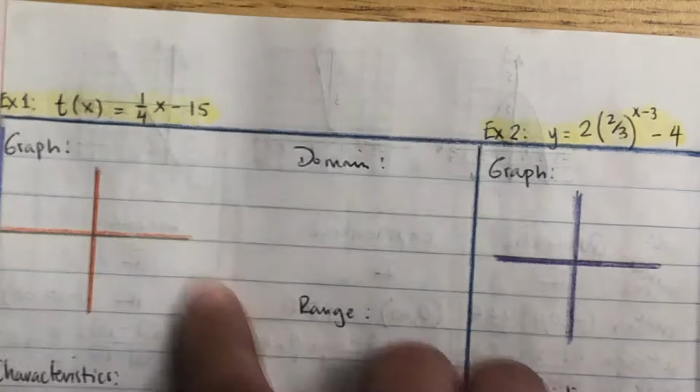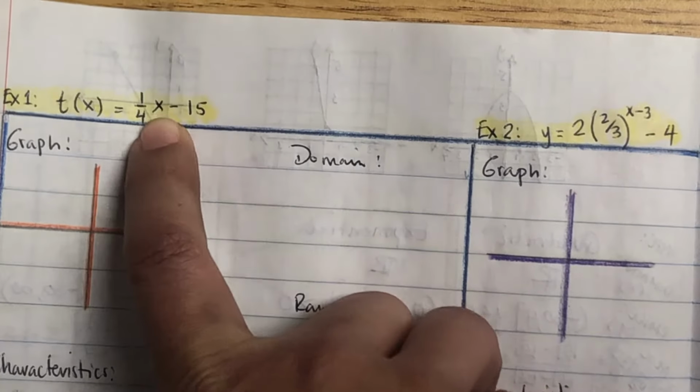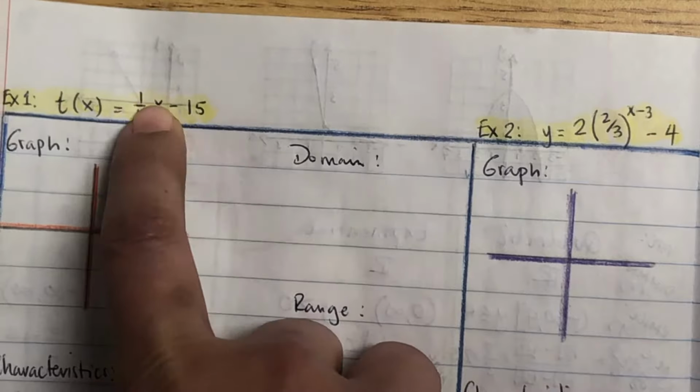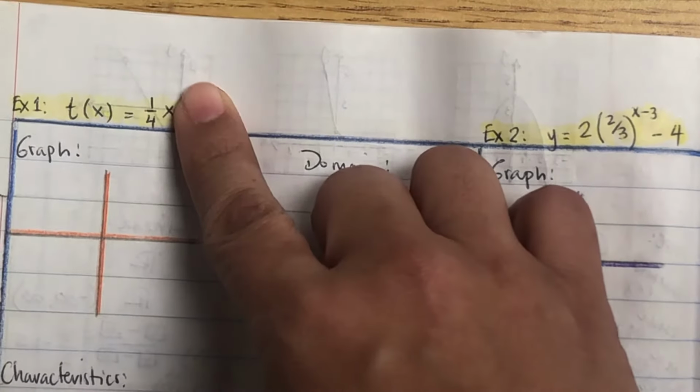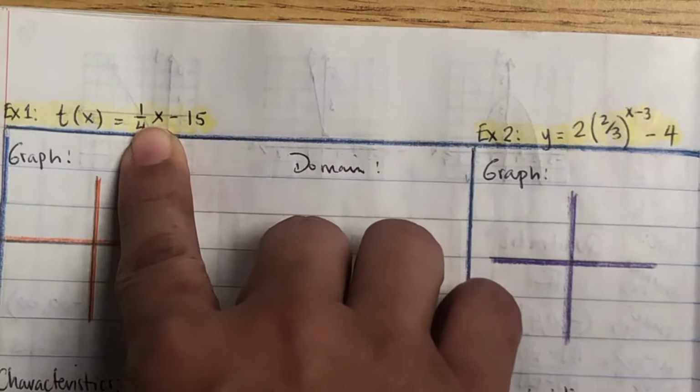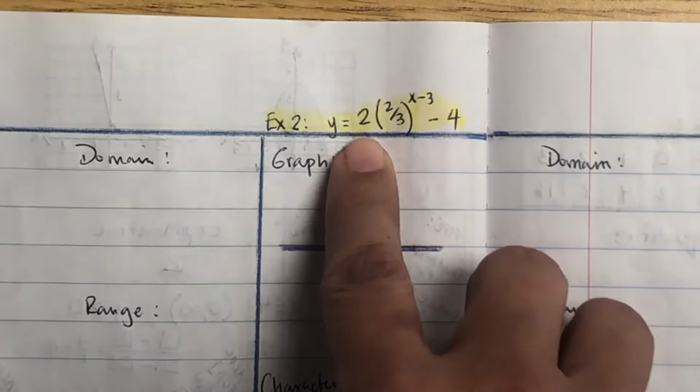Linear is the one that's always looking like y equals mx plus b. There's no power to x at all. It's just mx plus b, and sometimes there's no plus b, so you can just have mx, but it's just x without a power. This one is exponential.